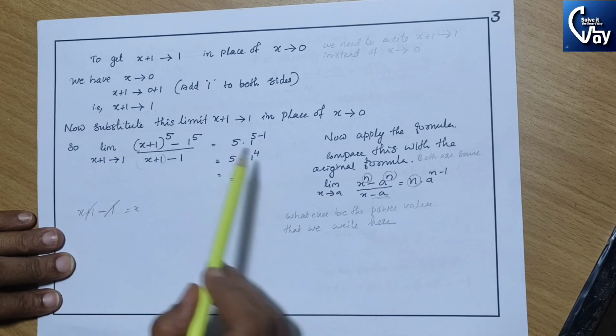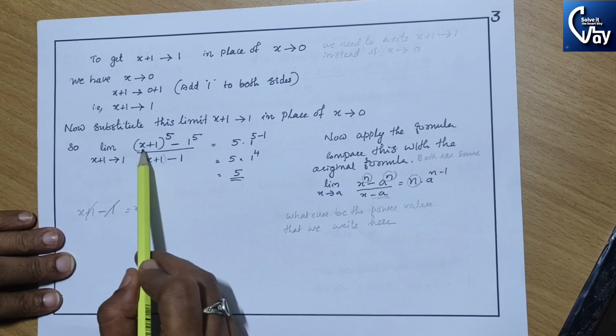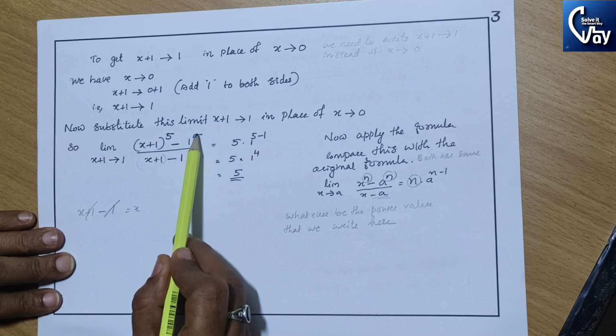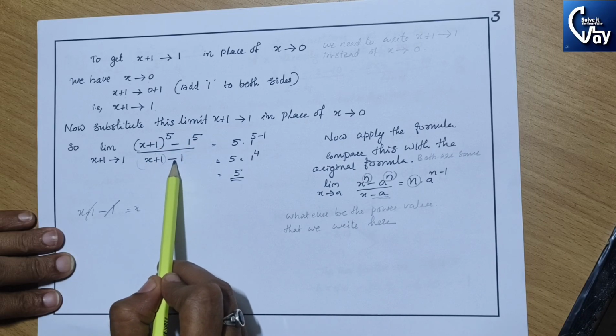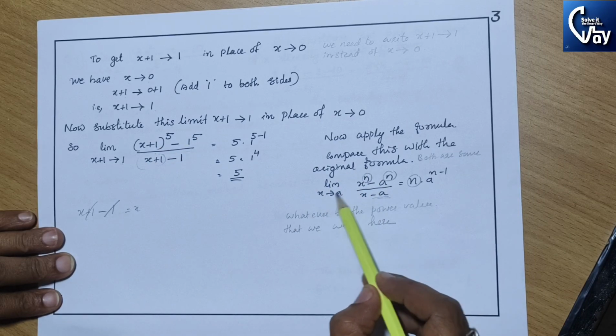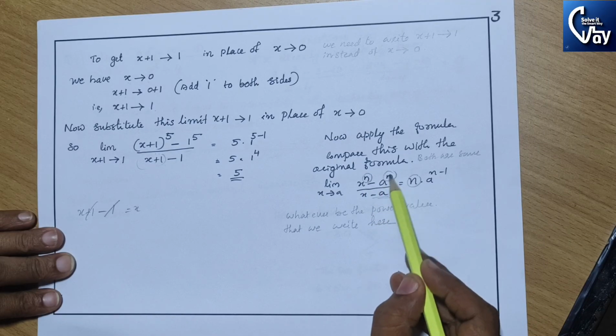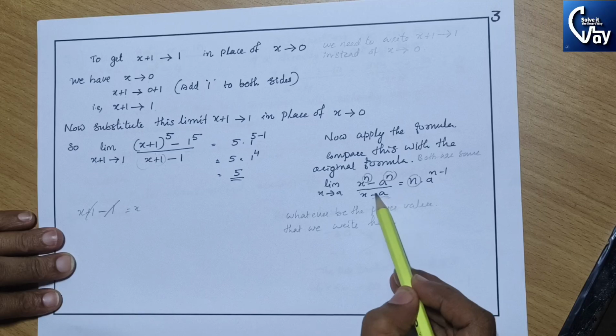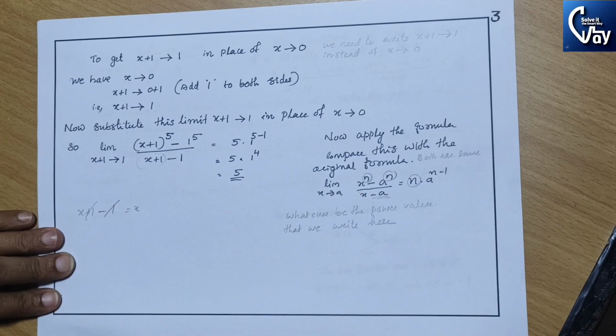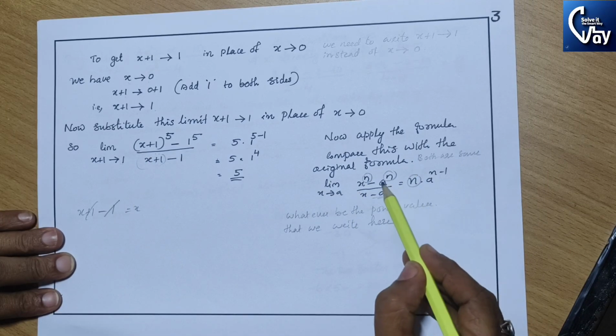Now, compare these two equations. Limit x plus 1 tends to 1, (x plus 1) whole raised to 5 minus 1 raised to 5 divided by x plus 1 minus 1. Our formula is limit x tends to a, x raised to n minus a raised to n by x minus a. Both are similar. Now, apply the formula.